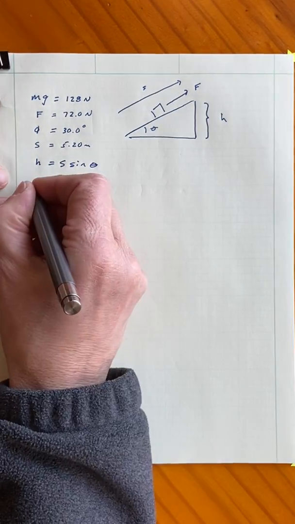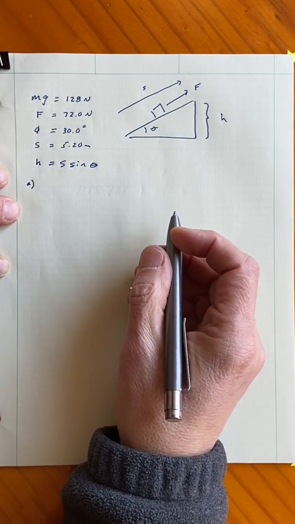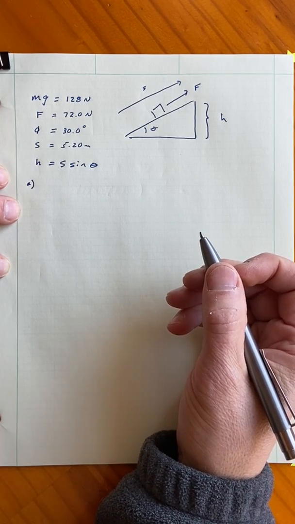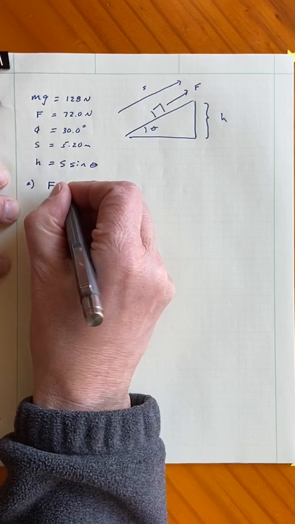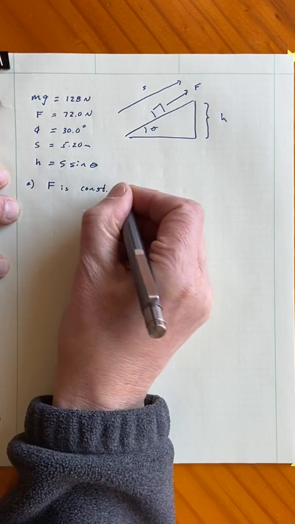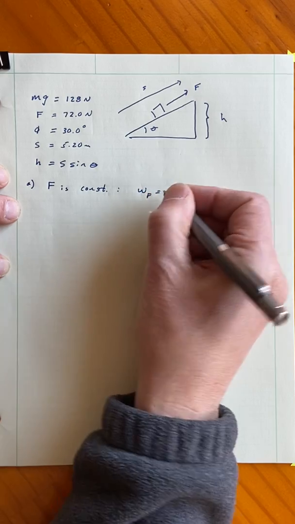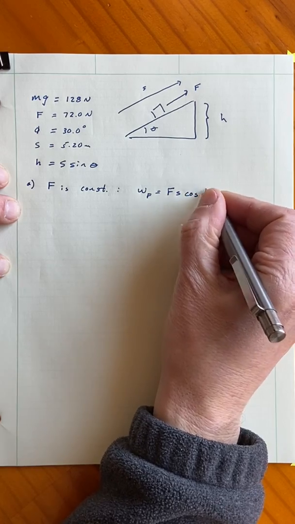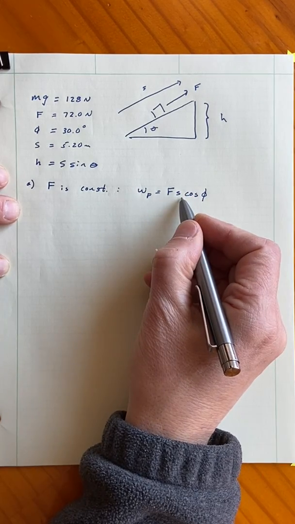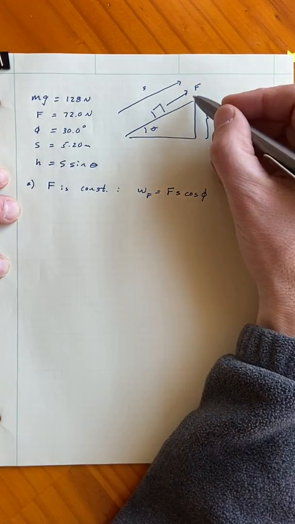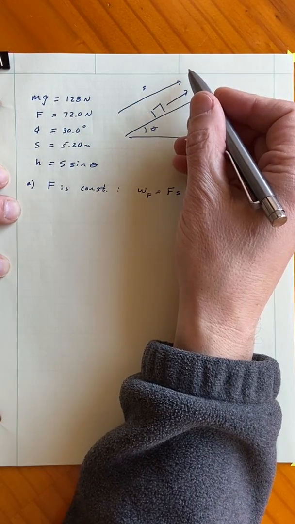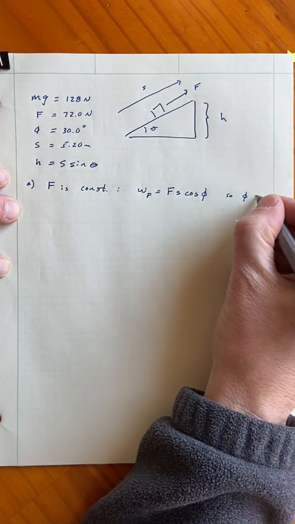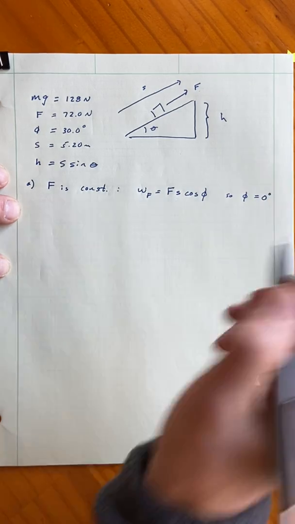All right, so the first question is to calculate the work done on the block by the applied force F. The first thing that comes to my mind is that that's non-conservative work, so you can't use potential energy to calculate it, but the force is constant. And whenever the force is constant, the work done by the force is equal to the magnitude of the force times the displacement times the cosine of the angle between the force and the displacement. In this case, the force and the displacement are parallel, so that angle phi, not to be confused with the angle of the ramp, is 0 degrees.